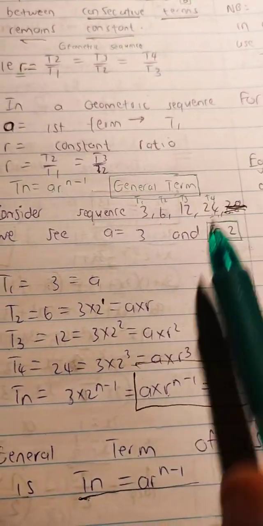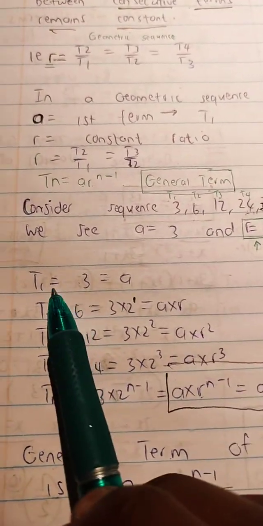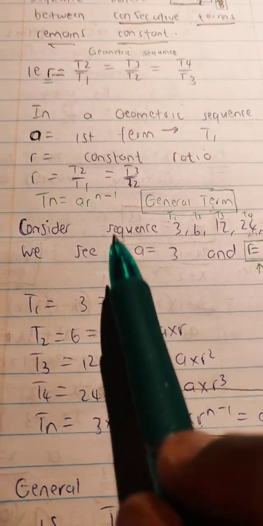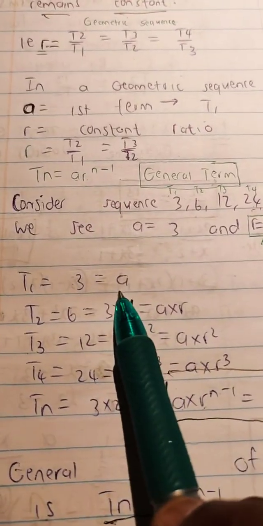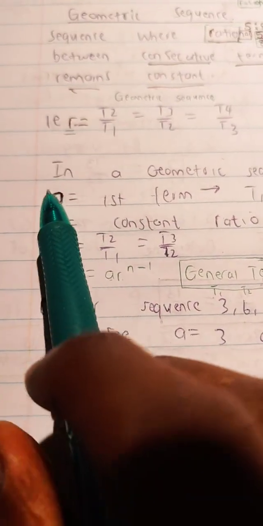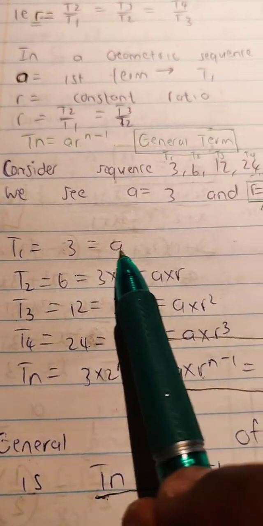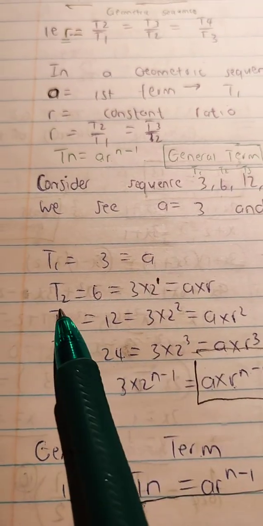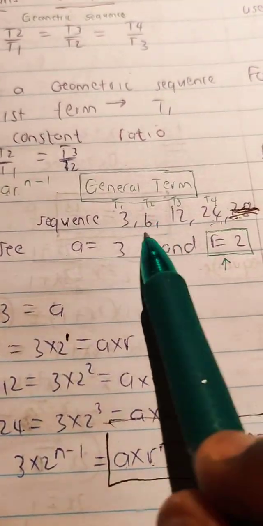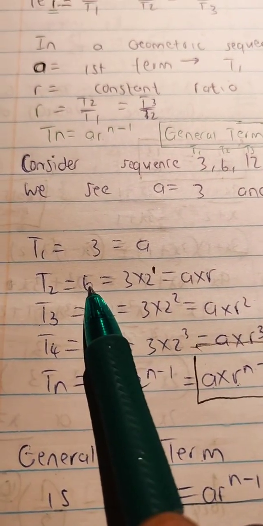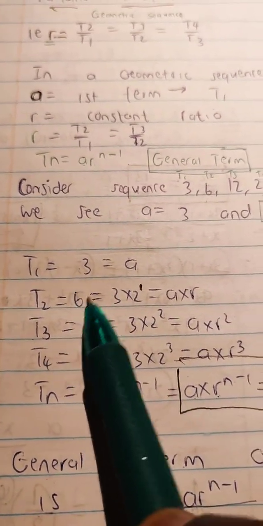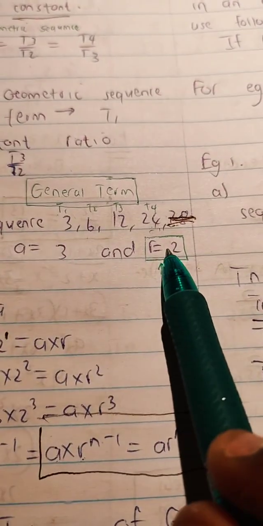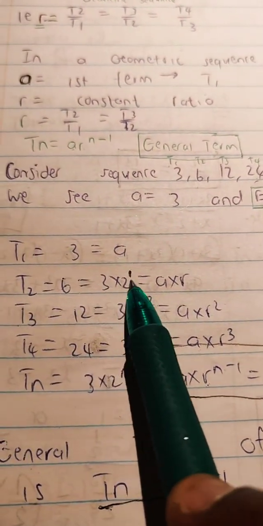Okay, so if we go back to the sequence again, term 1, T1, is 3. What is that in terms of our general term? Remember, we said that the first term is A. So in terms of A, term 1 is A. What about term 2? Term 2, the second term, is 6. How do we get 6? We take the first term and multiply by the constant ratio, 3 times 2.